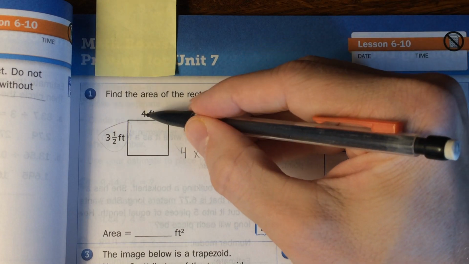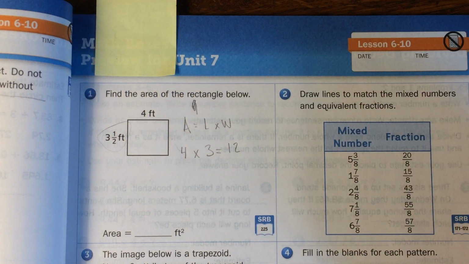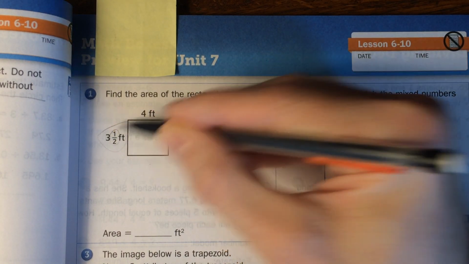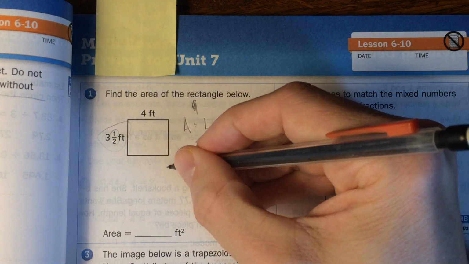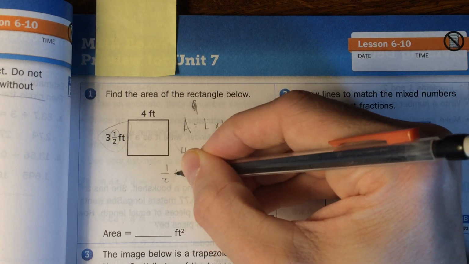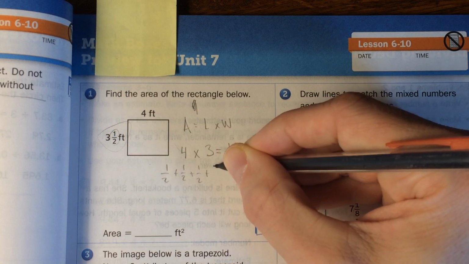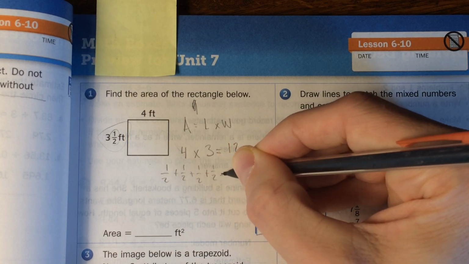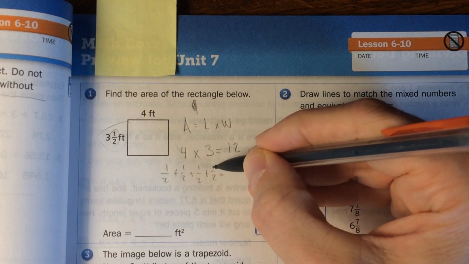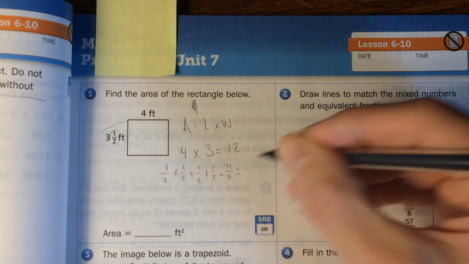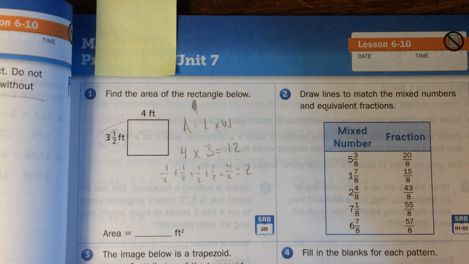And the next thing we're going to do is take 4 and multiply it by 1/2. To think of another way, we're going to take a half and do it 4 times. So 1/2 plus 1/2 plus 1/2 plus 1/2 equals 1, 2, 3, 4 halves, which we can reduce to 2 wholes.